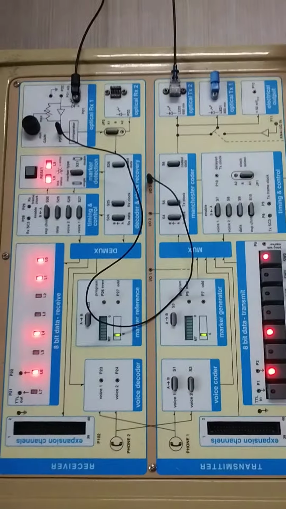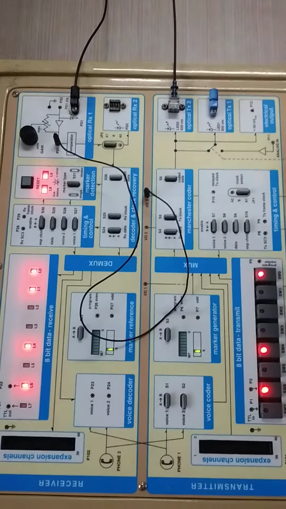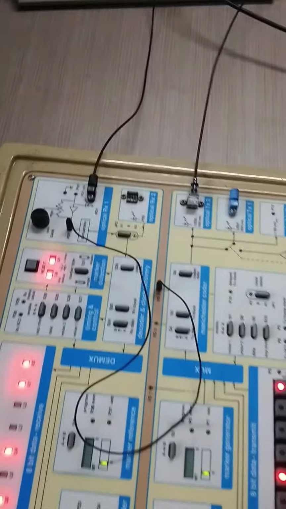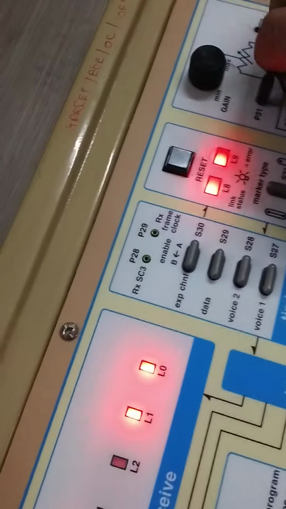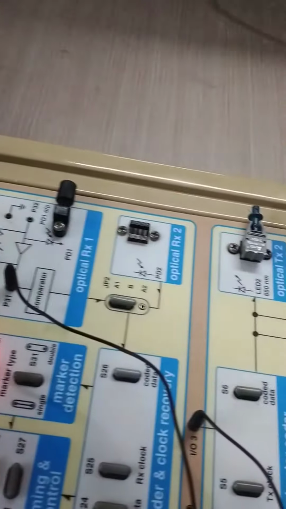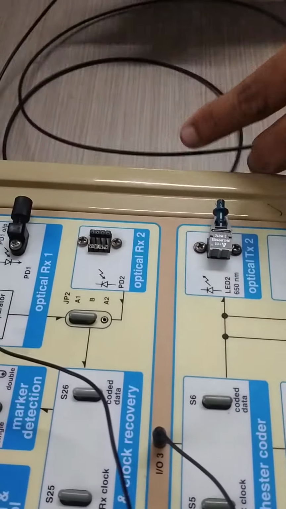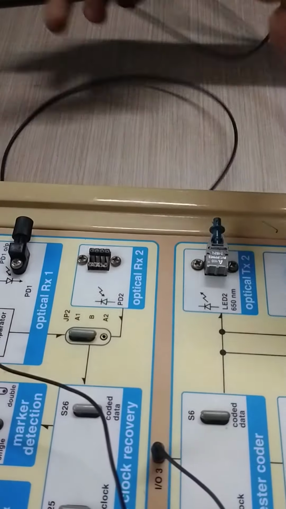Next we are going to discuss bending loss. I'll be using the 1 meter cable for the bending loss. Hope you have understood the propagation loss in the optical fiber cable.